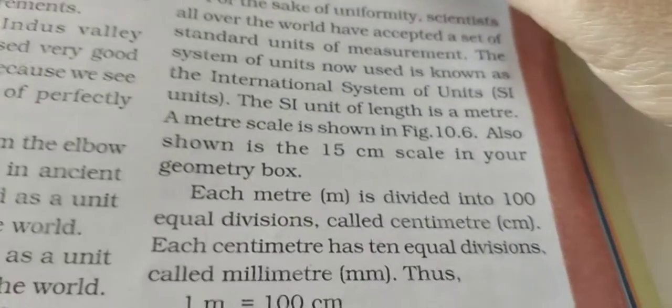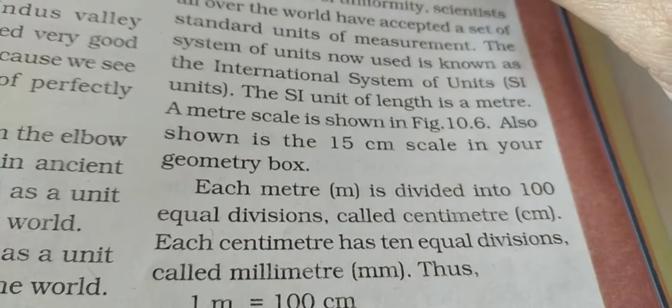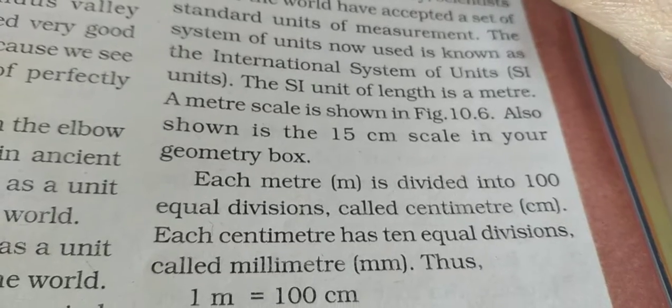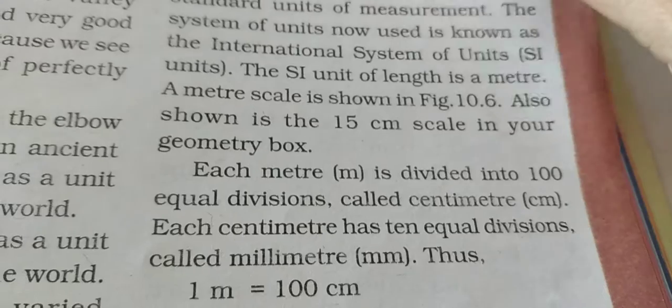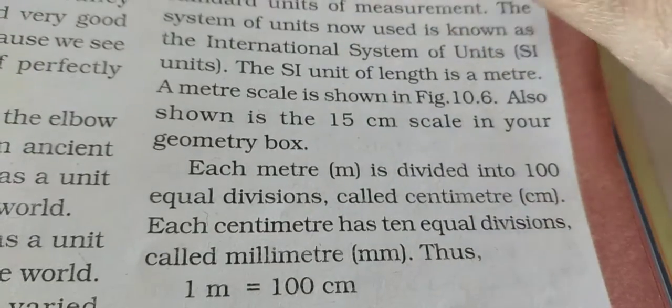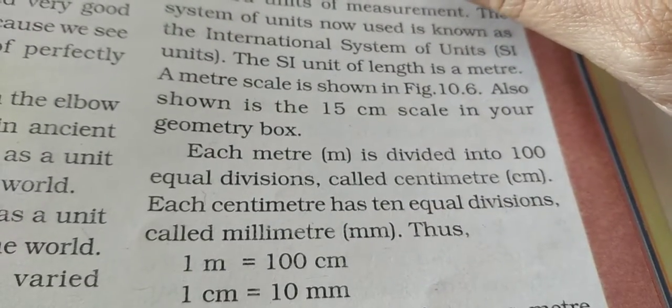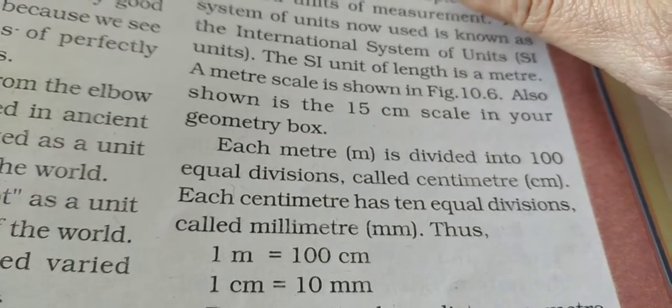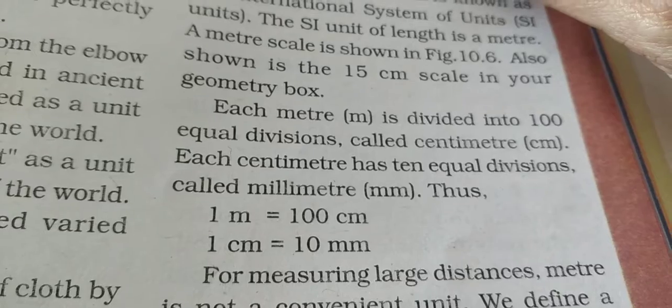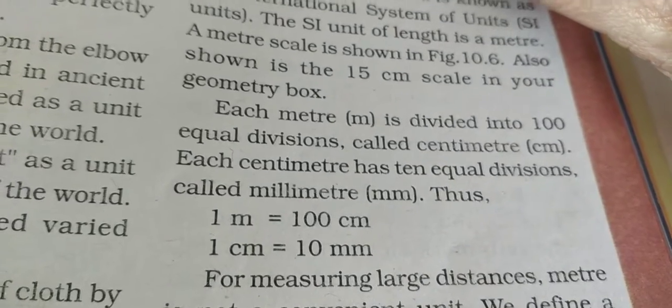Each meter is divided into 100 equal divisions called centimeters, which is a smaller unit in comparison to a meter, and each centimeter is again divided into 10 equal divisions called millimeters. If you take a centimeter scale in hand, you can see the equal divisions.